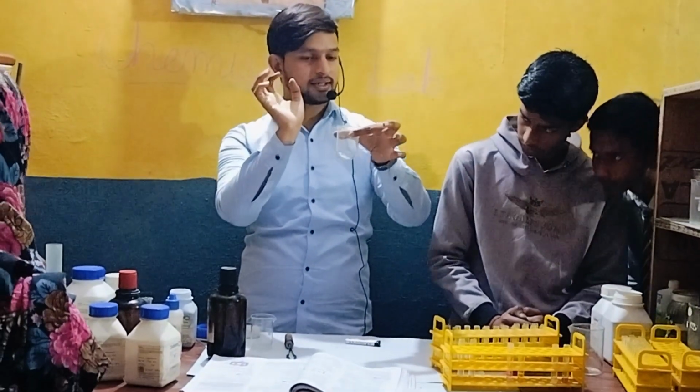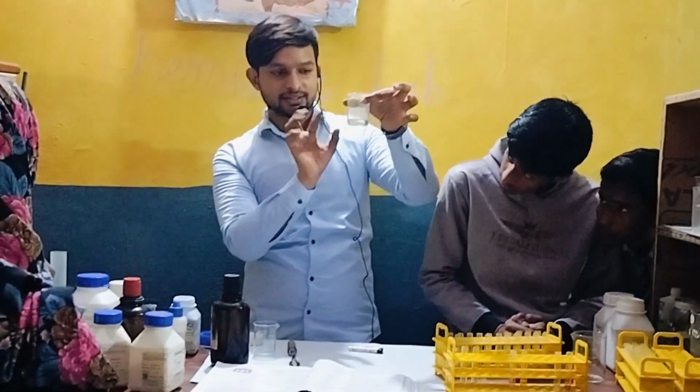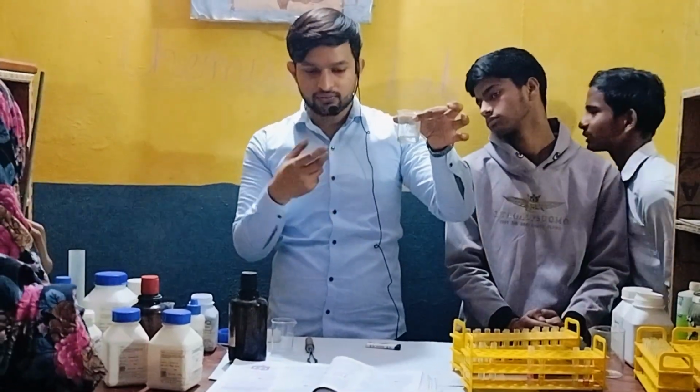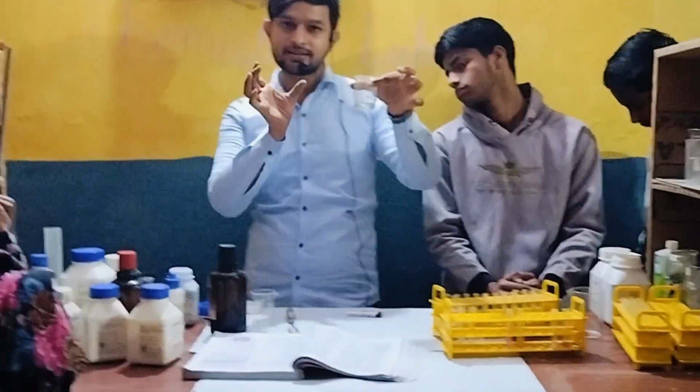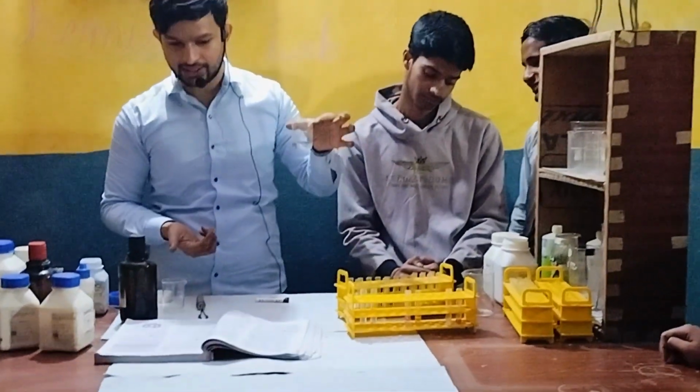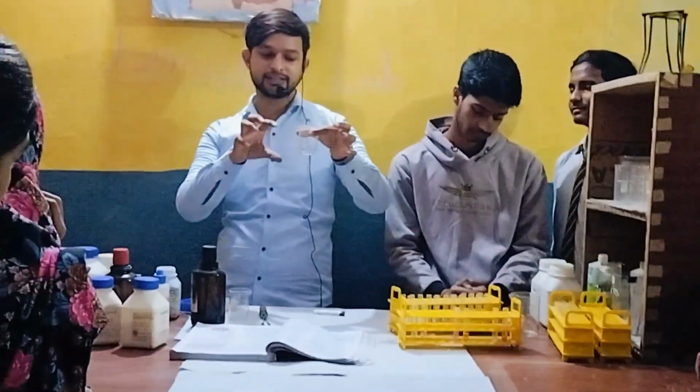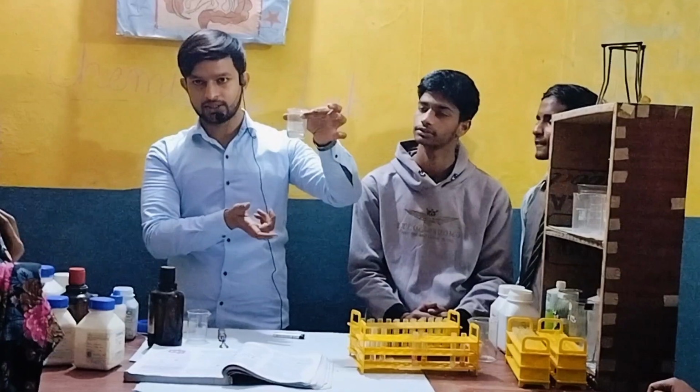What is this? Zinc. So I will place this zinc into water. Then what will happen? The zinc reacts with water and it will form Zn(OH)2, that is zinc hydroxide, and the hydrogen gas will come out from it.